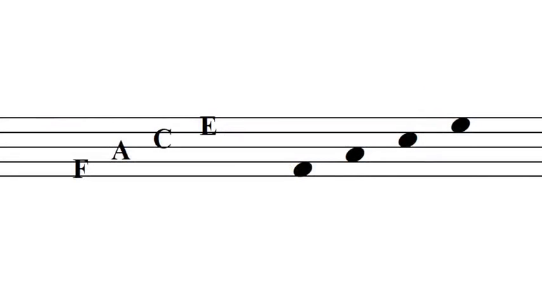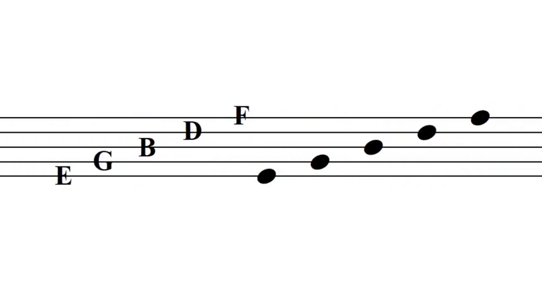Here's an example of notes in the spaces. We have F, A, C, and E. Now here we have notes that are written on the actual lines. We have E, G, B, D, and F.